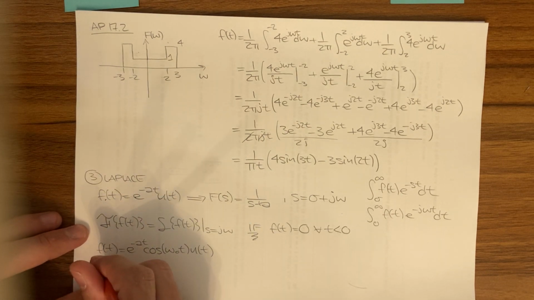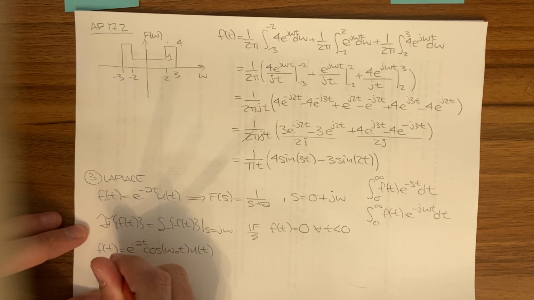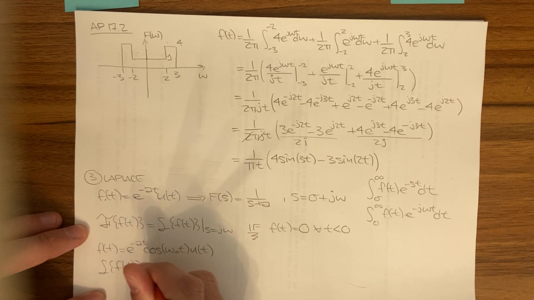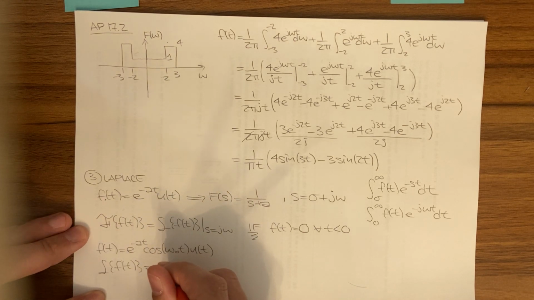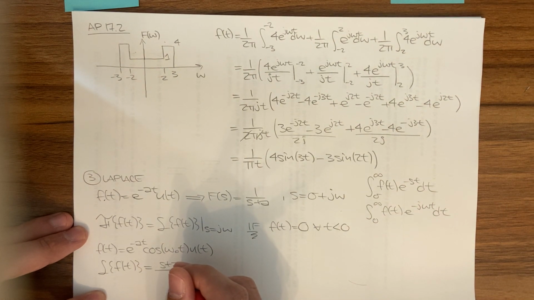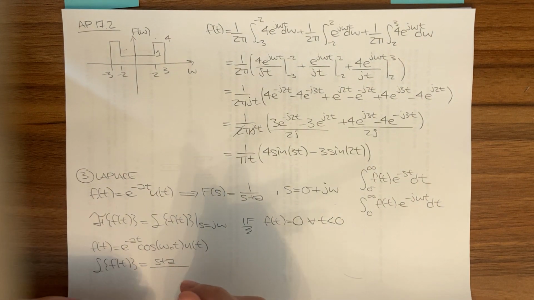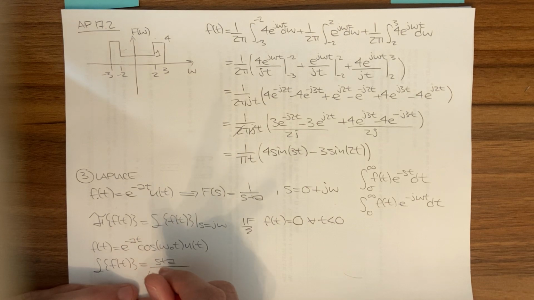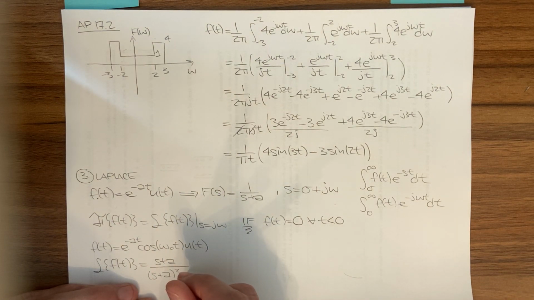So if we take the Laplace transform of this, you guys should remember this. We've seen these a lot when we have complex roots for Laplace. So this is the Laplace transform for this.